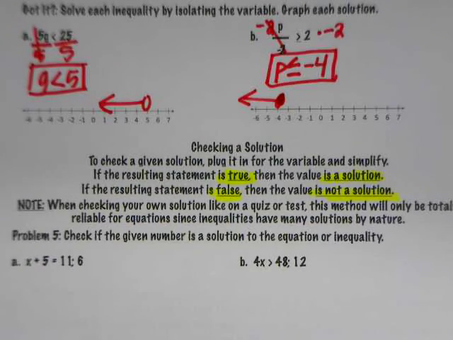Keep in mind, too, on a quiz or something, if you're going back and plugging in all your answers to check them, that'll work for the equal sign ones. It's not going to work for the inequalities, okay? Because, for example, if the actual answer is x is greater than 1, give me a number that's greater than 1. 2. A bigger one. 38, sure.